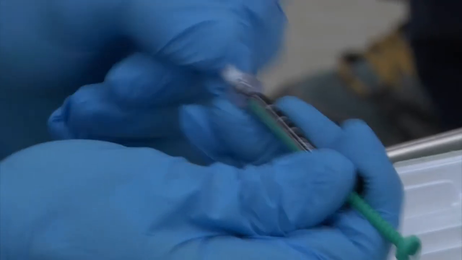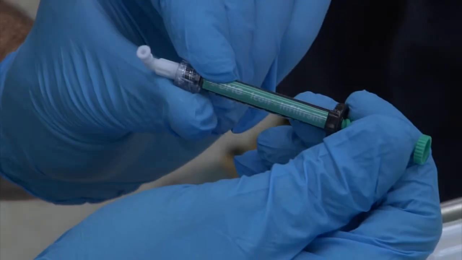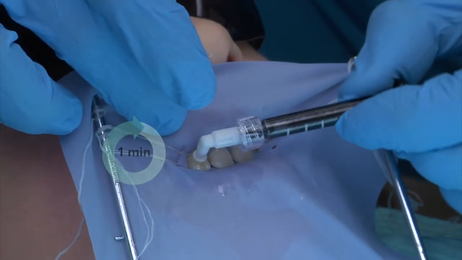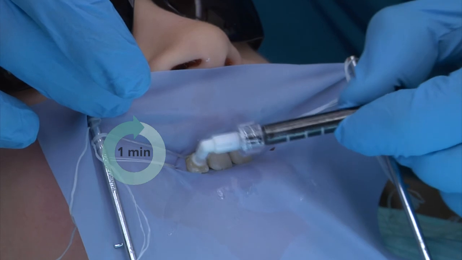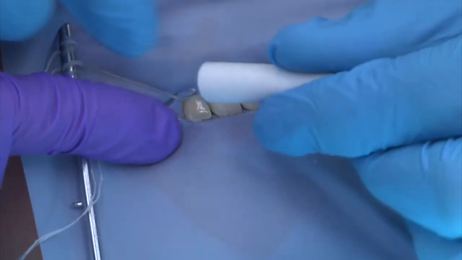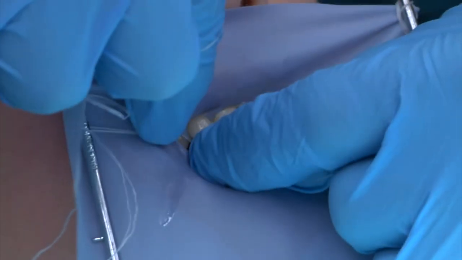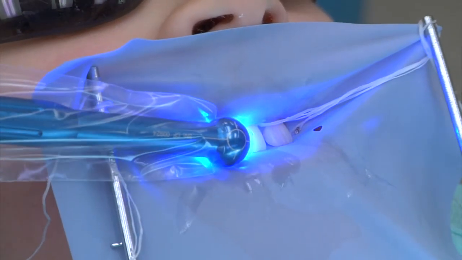Place a new applicator tip onto the Icon Infiltrant syringe. Then apply a second application of the Icon resin material for a 1-minute period. This is in order to fully treat the surface and to allow maximum penetration of the Icon material. Again, remove excess resin with a cotton roll and clean interproximal areas with dental floss. The surface is then again light cured for 40 seconds.